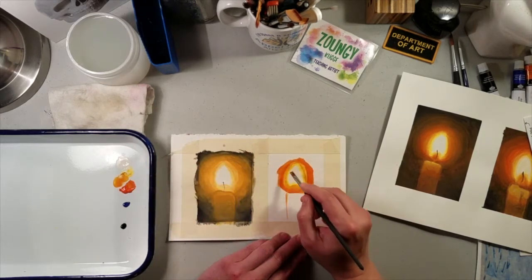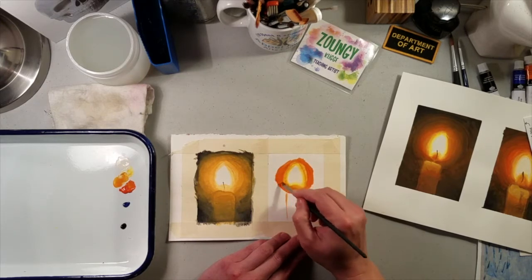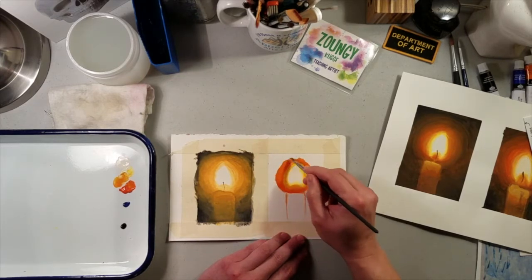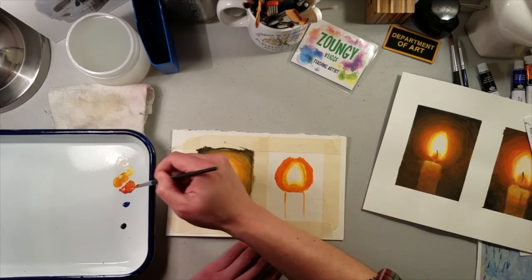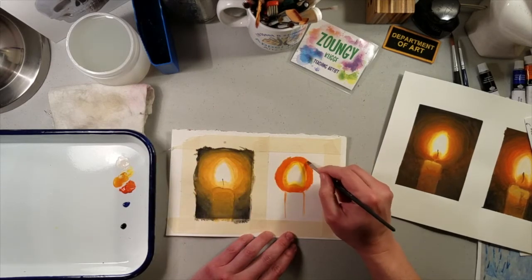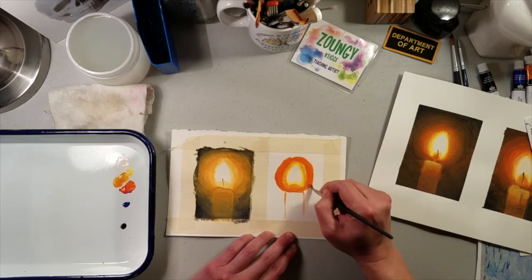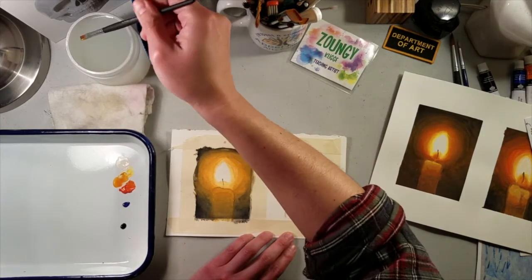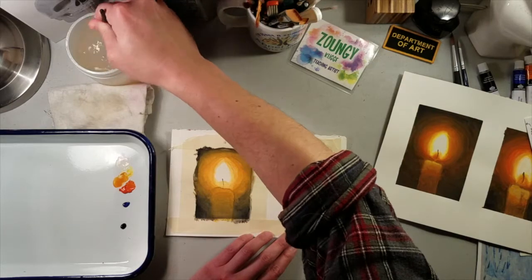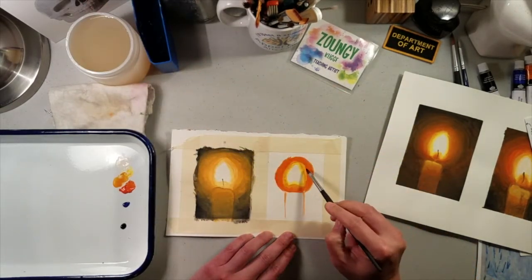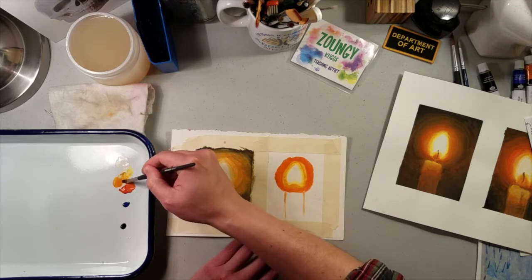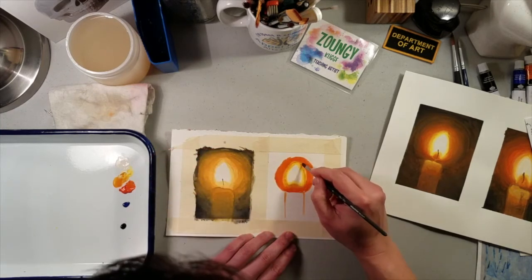And again, I'm trying not to let my mixture get too watery. So as we move away from the flame outward, it should be always getting darker, not lighter. I'm going to go back in with some of that lighter mixture and try to blend out that hard edge.